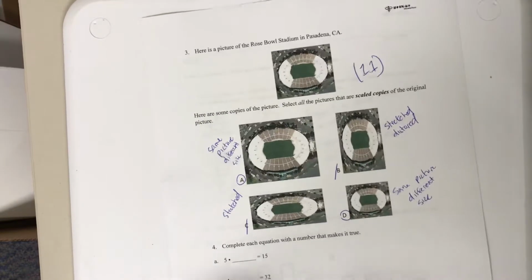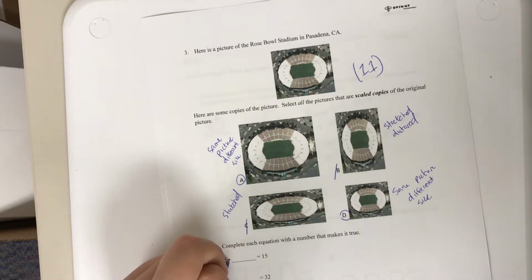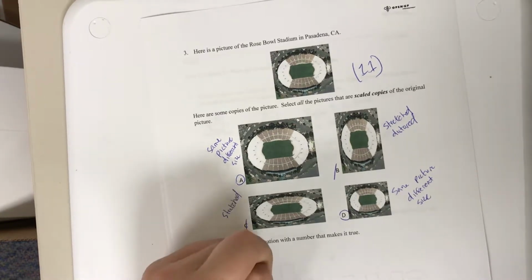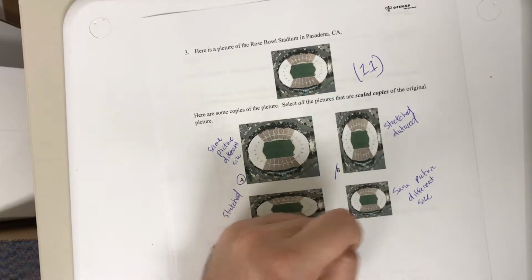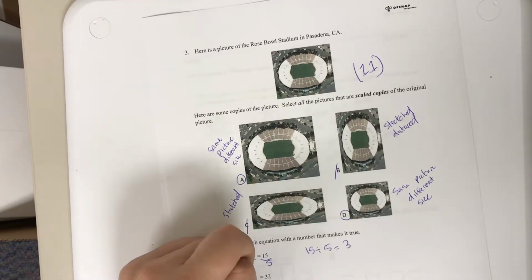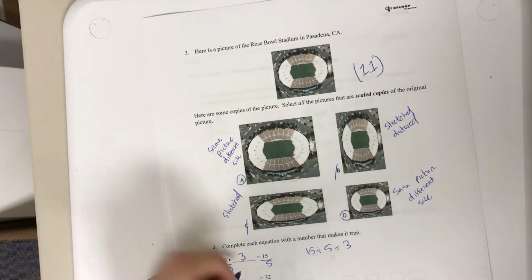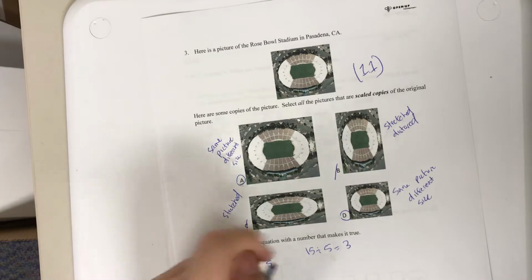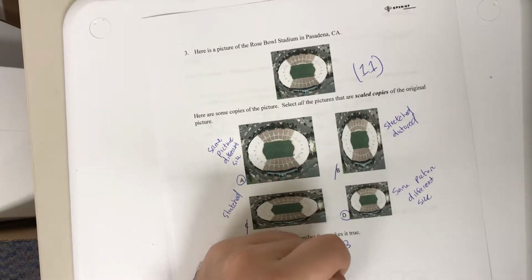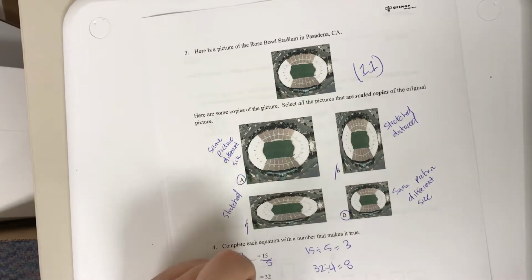And then down here it says complete each equation with a number that makes it true. This part is talking about scaling, because scaling is multiplying a number. So some number times 5 equals 15. To solve for this, I'm going to divide both sides by 5. 15 divided by 5 equals 3. And we know that 5 times 3 equals 15. This one here, divide both sides by 4. Then I have 32 divided by 4 equals 8. So I know 8 goes there.